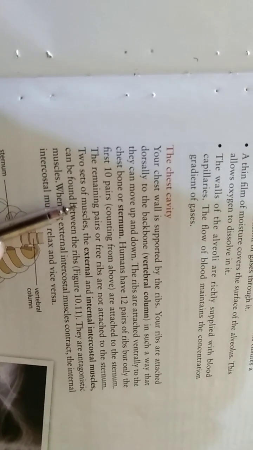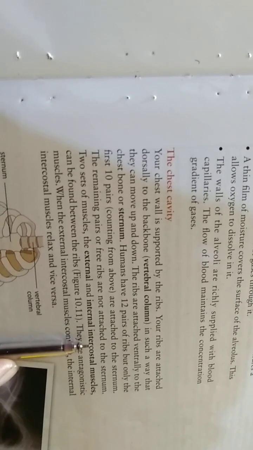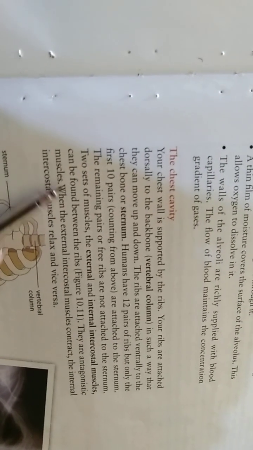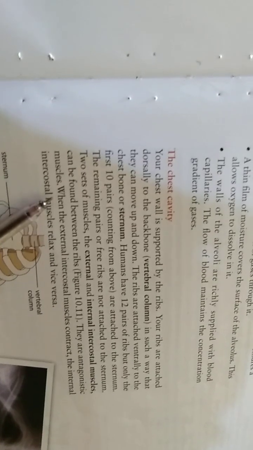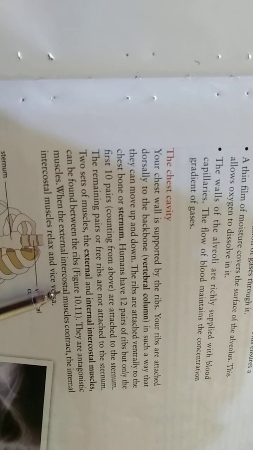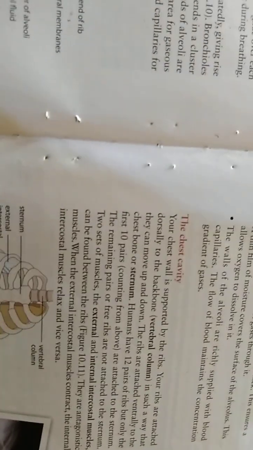Two sets of muscles, the external and internal intercostal muscles, can be found between the ribs. They are antagonistic muscles. When the external intercostal muscles contract, the internal intercostal muscles relax and vice versa. It means that when the external intercostal muscles contract, then the internal intercostal muscles are at rest.